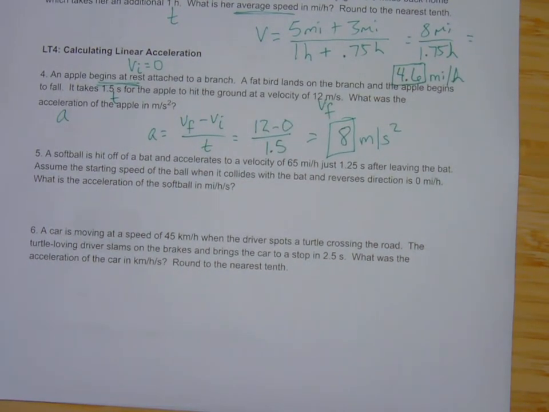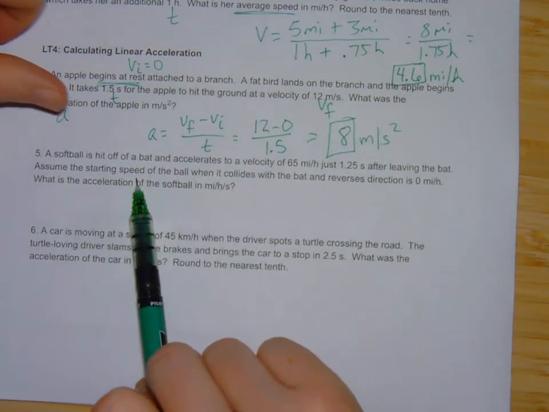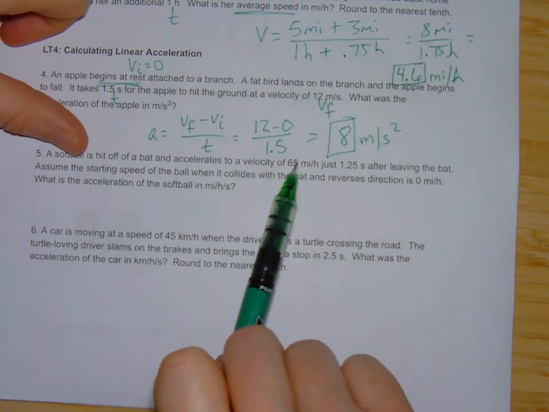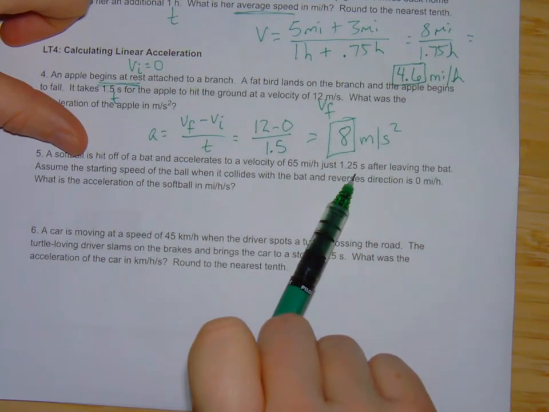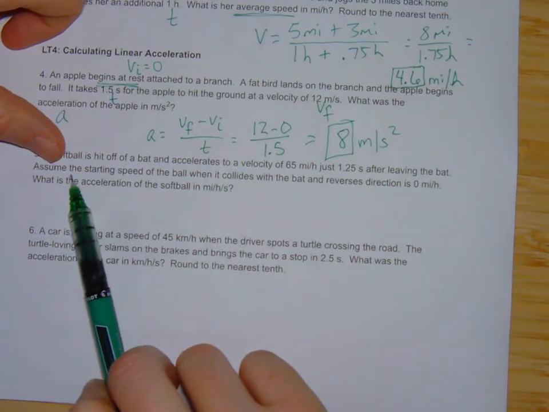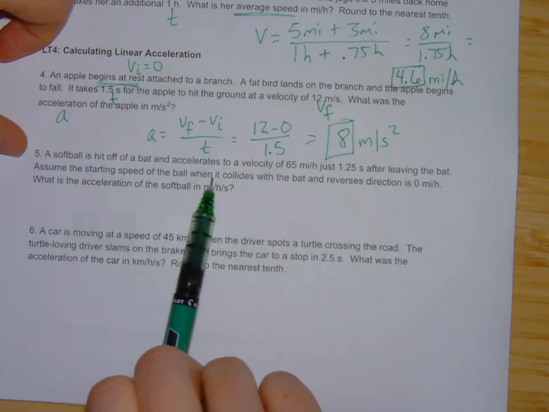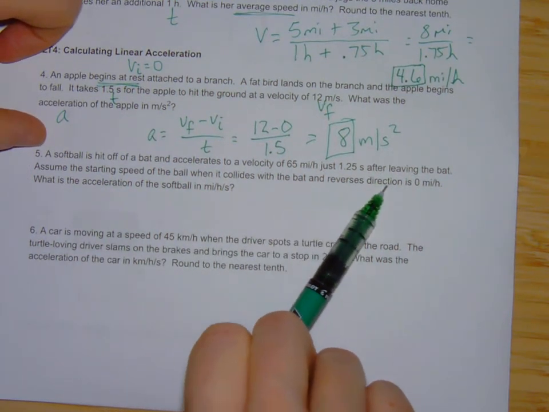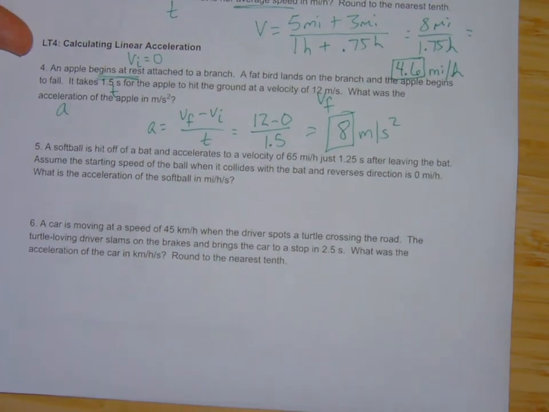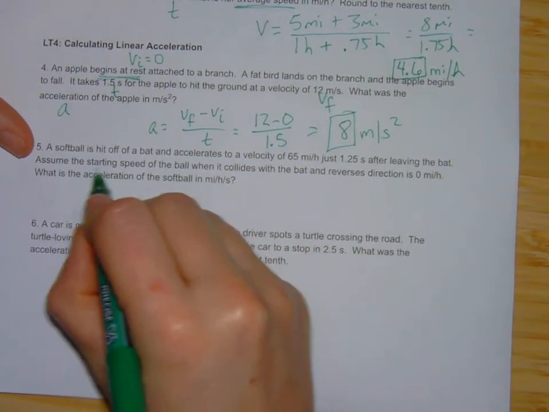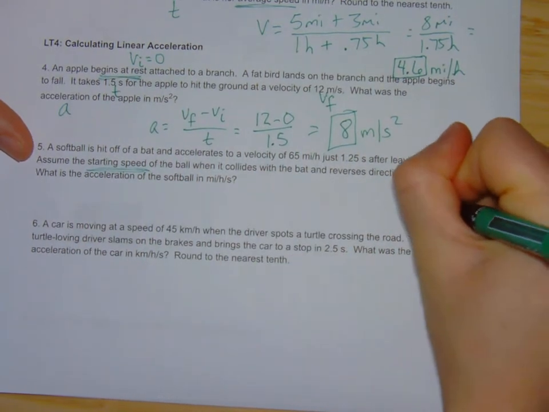Number 5, same process. A softball is hit off a bat and accelerates to a velocity of 65 miles an hour just at 1.25 seconds after leaving the bat. Assume the starting speed of the ball when it collides with the bat and reverses direction is 0. Remember when we did this back in the learning target, we struggled with this a little bit. It says the starting speed. So that is our VI.